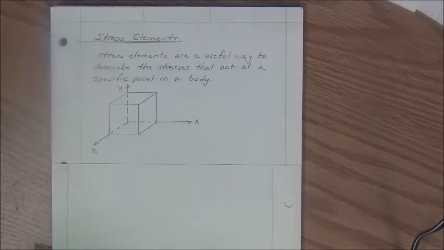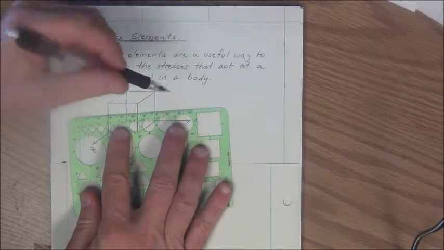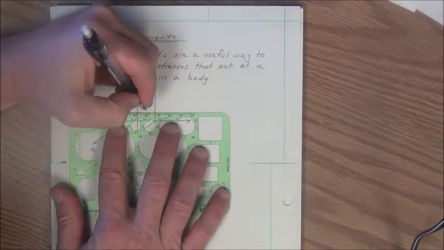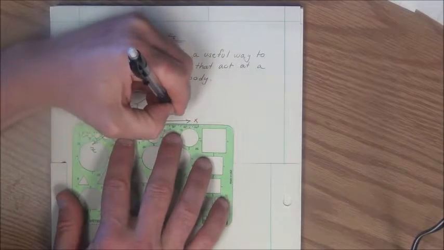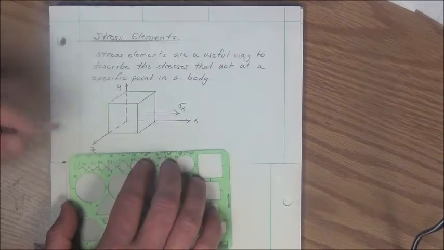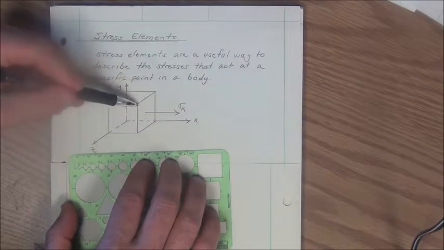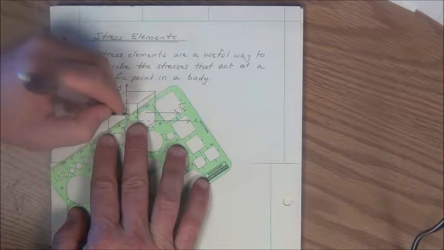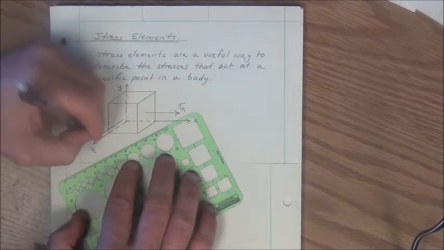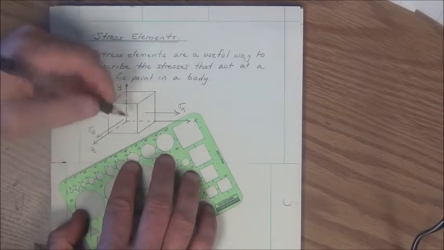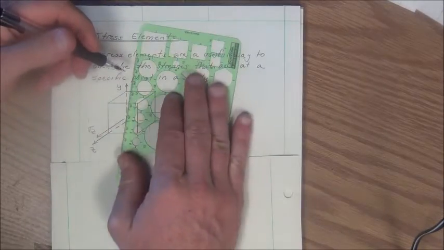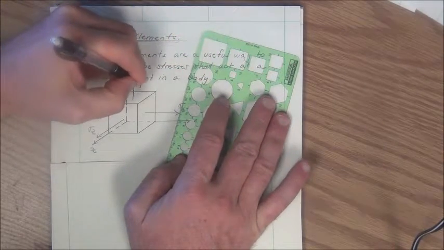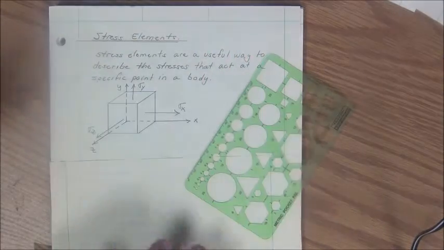To define the stresses here, we would define our normal stresses perpendicular to the face of interest. So for example, this would be a sigma x stress because it's normal to this x face. This stress here acting on the z face would be a sigma z, normal to the z face, and we'd also have a sigma y acting normal to the y face.